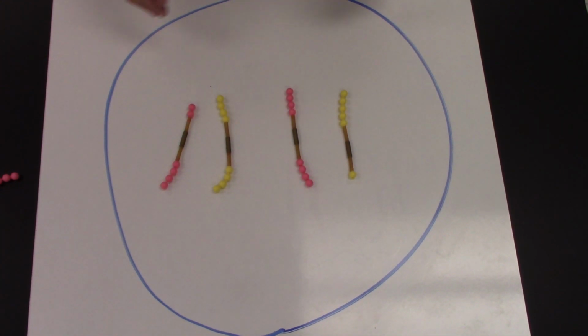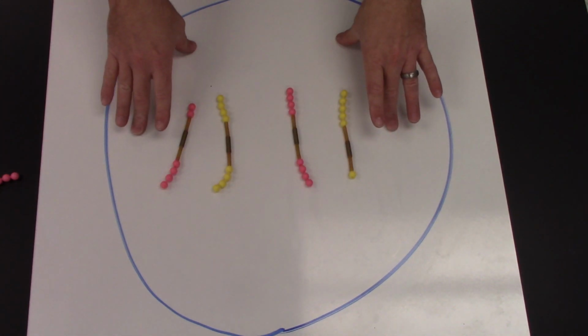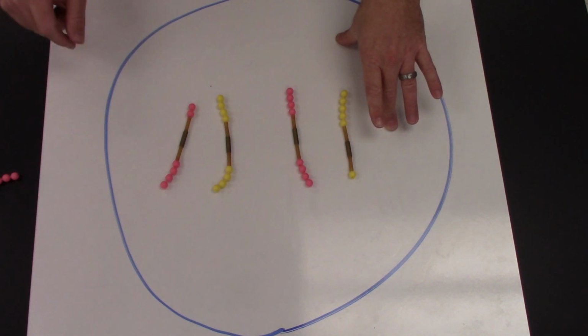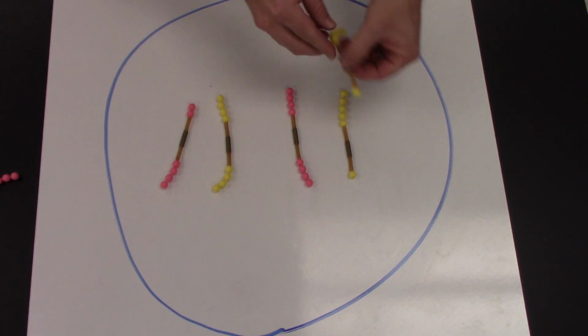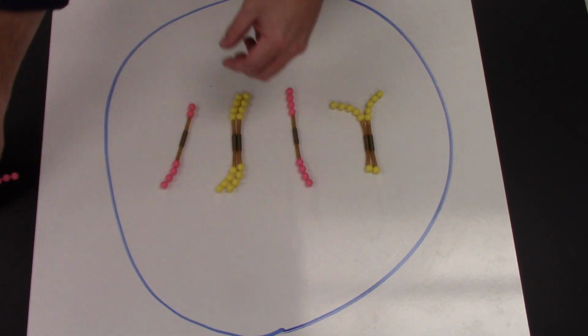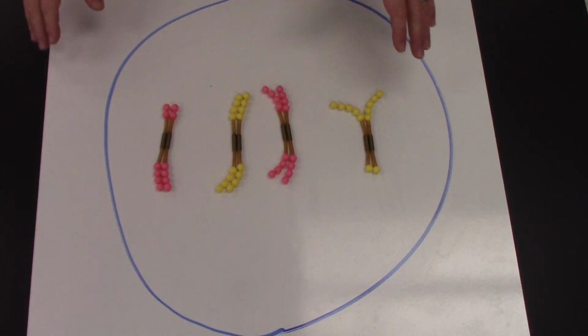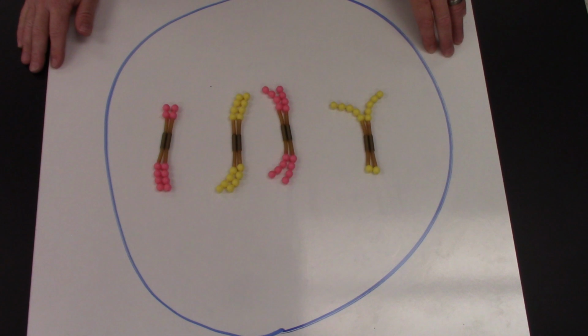So before a cell goes into meiosis, which carries the same stages of mitosis of prophase, metaphase, anaphase, and telophase, before it goes into that, it needs to replicate its DNA. And it does that during interphase, during S phase of interphase. So we're going to show the replication of the DNA during S phase of interphase here. So here we go, replicating that DNA. And that one, and that one. So we just went from 4 chromosomes to 8 chromosomes.